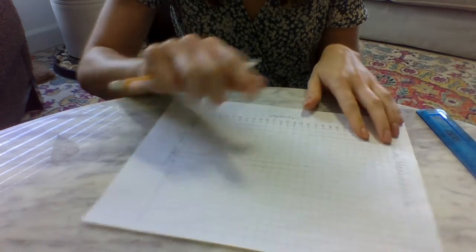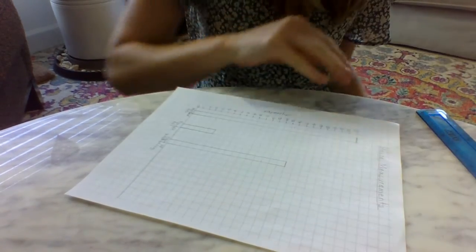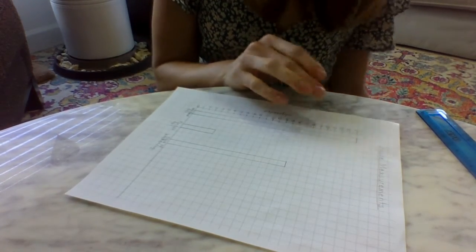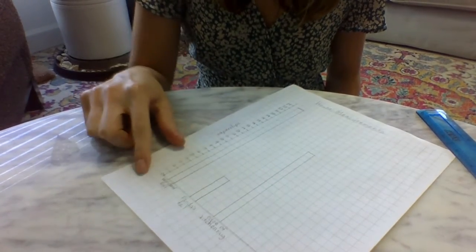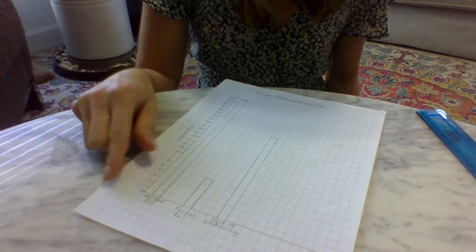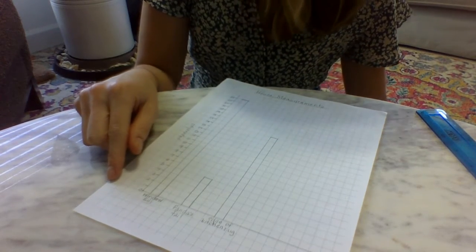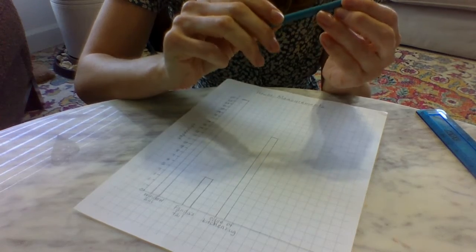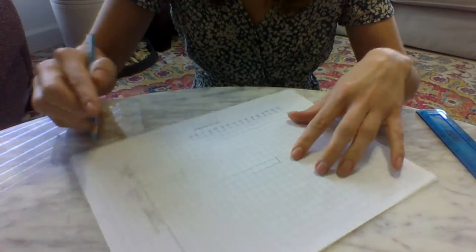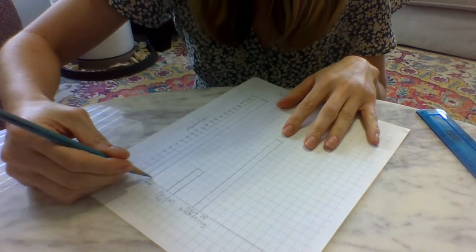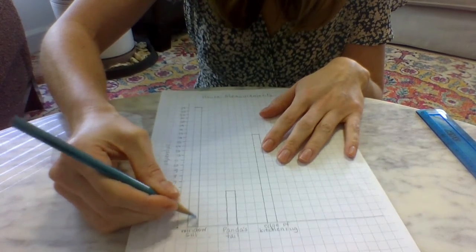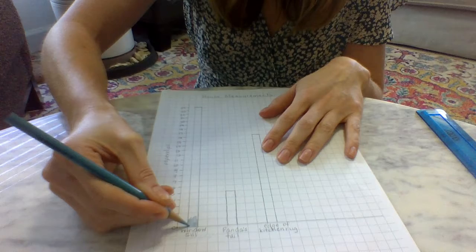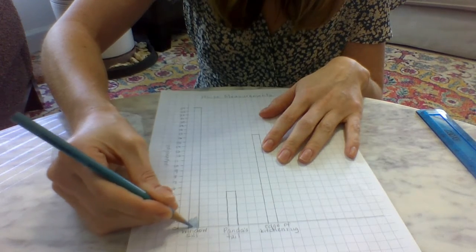Now, to make this really stand out and look beautiful, I'm going to use my colored pencils. And I'm going to use a different color for the different things that I measured. So for the windowsill, I think I'll use a light blue. This one's called Muted Turquoise. And I'm going to very carefully color in this bar. That way it stands out and it's nice and pretty.